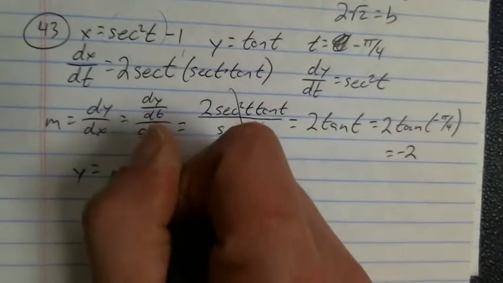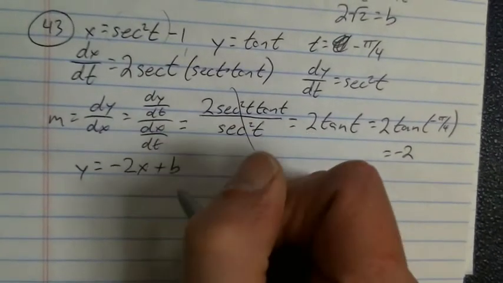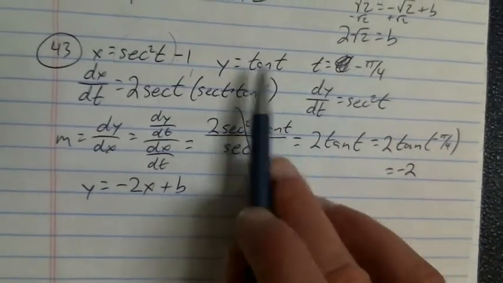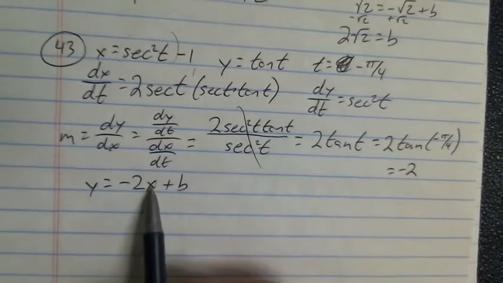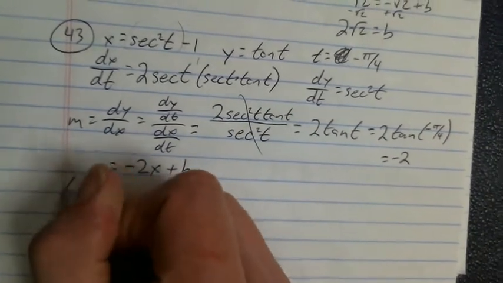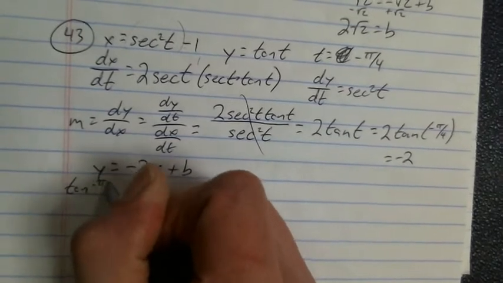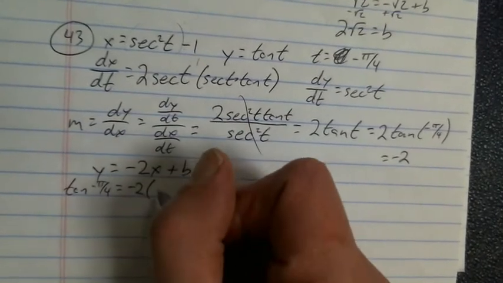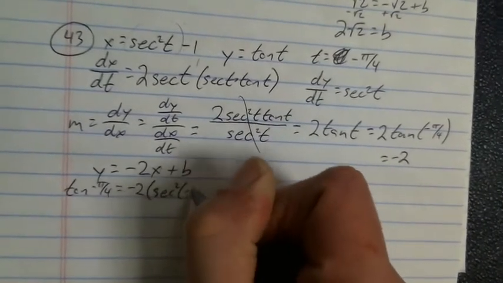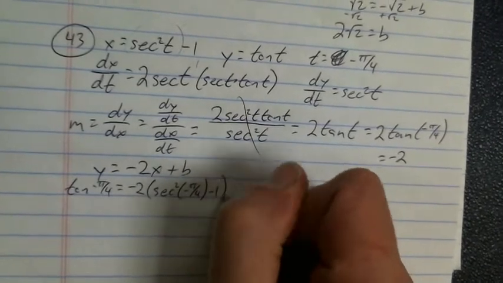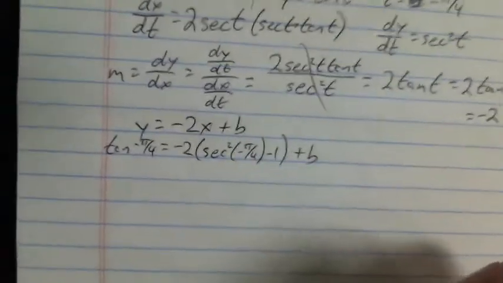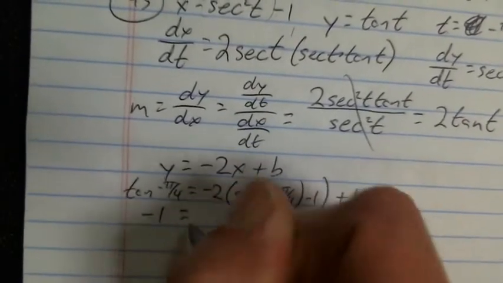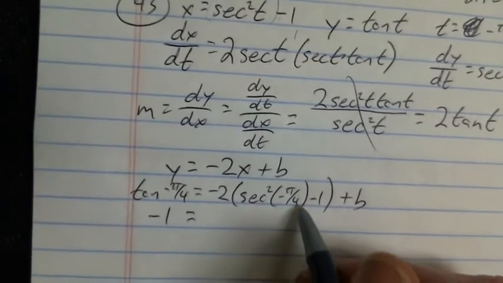So we have y equals negative 2x plus b. Need to take this at t equals negative pi over 4 to plug that in for y and x. For this y and x, so y equals the tangent of negative pi over 4 times negative 2 times the secant squared of negative pi over 4 minus 1 plus b. Tangent of negative pi over 4, we just found that out not too long ago, that's negative 1. Secant squared of negative pi over 4 minus 1.